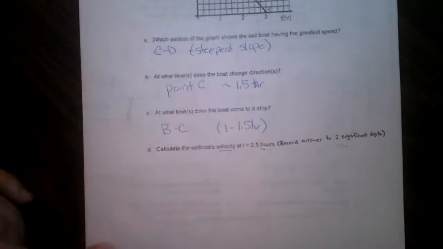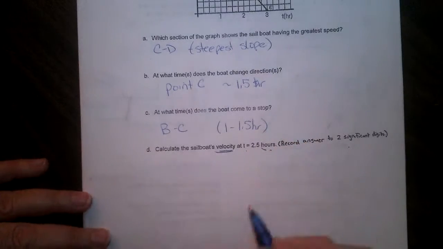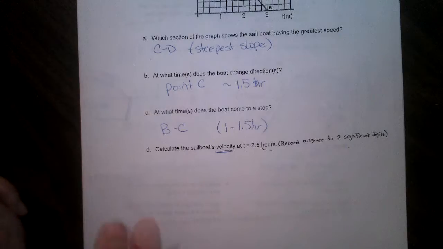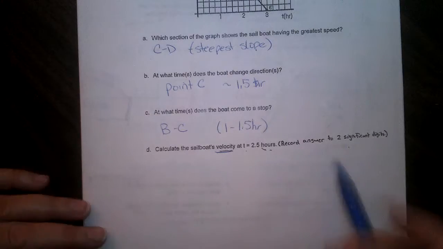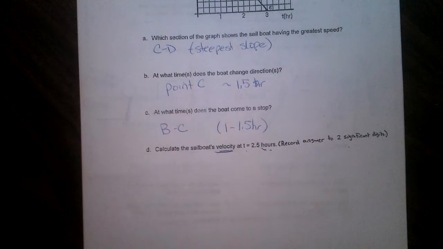All right. So now it's saying calculate the sailboat's velocity at t equals 2.5 hours, and it says record the answer to 2 significant digits. So velocity is going to be what? Displacement over time, okay? In my notes, it's saying scalar.